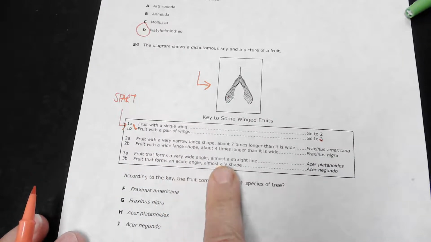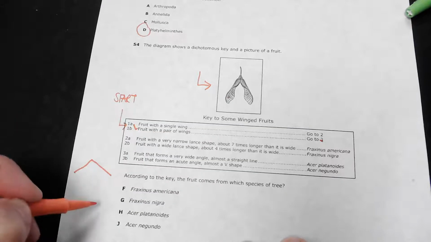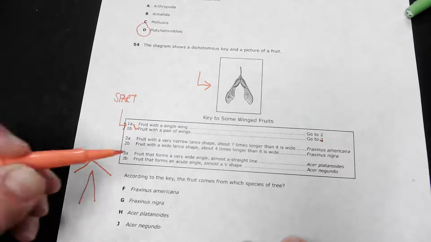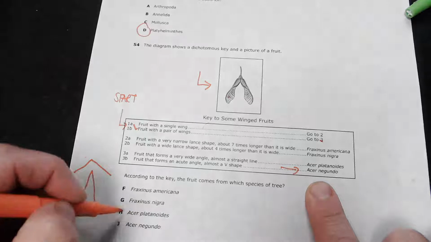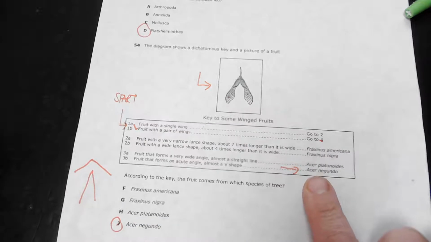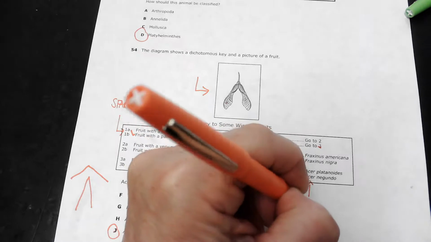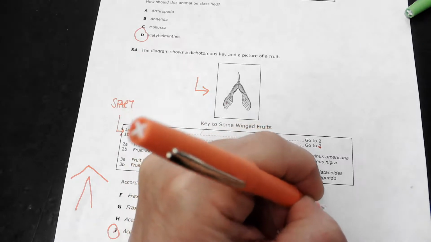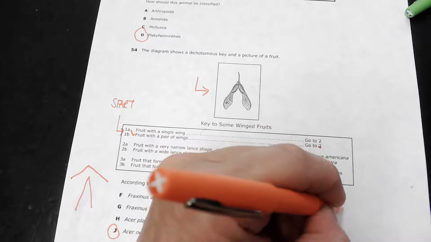Does the fruit form a very wide angle, almost a straight line, kind of like that, or is it more V-shaped? I'm going to say it's more V-shaped. And that tells me that this is Acer negundo, okay? Type of maple leaf. Because when I look at this, Acer is the genus name, and negundo is the species name.